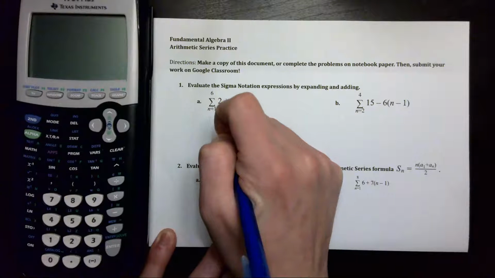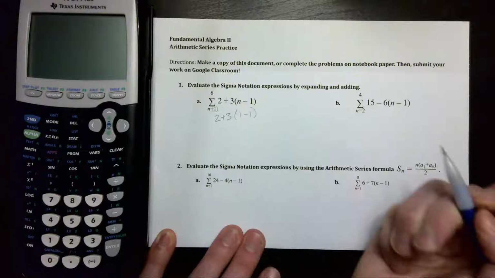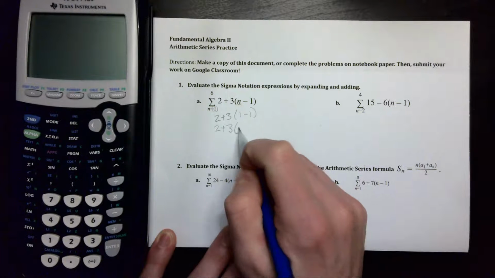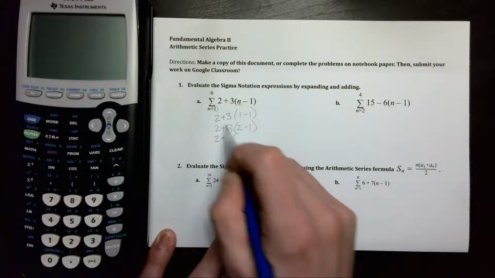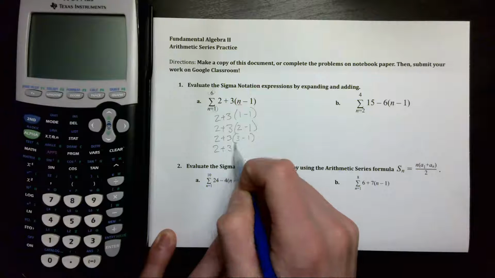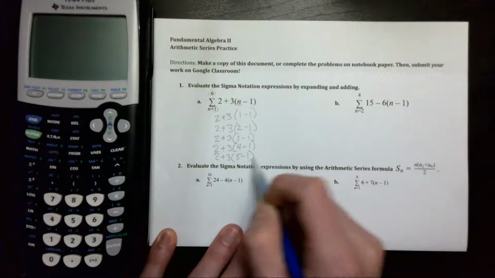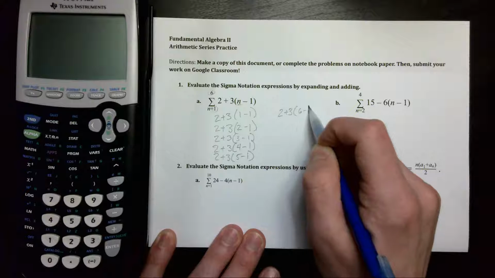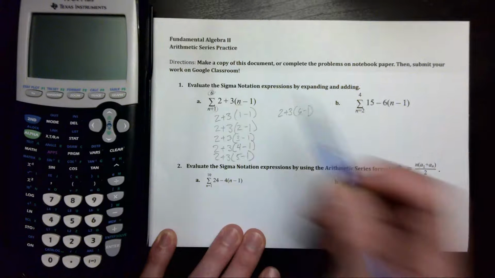So 2 plus 3 times 1 minus 1. We're going to put 1 in first because that's the lower bound. 2 plus 3 times, next we do 2 minus 1, and we work our way all the way up to where we get to the upper bound. And I need to do one more. And since I got to 6, that's the upper bound, that tells me it's time to stop.